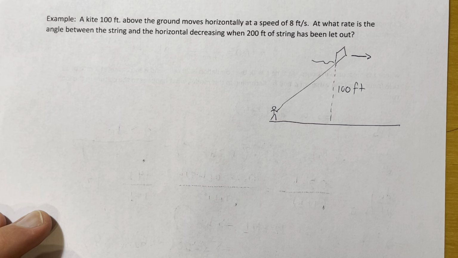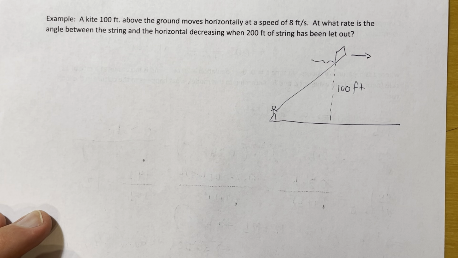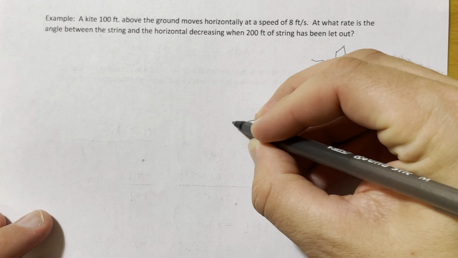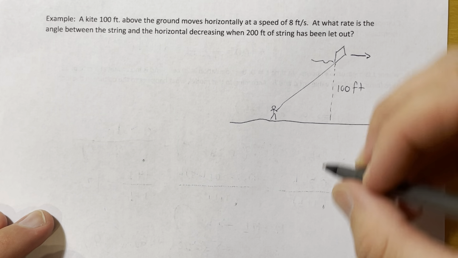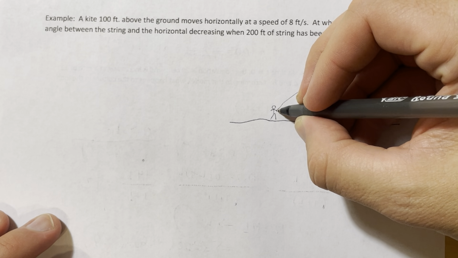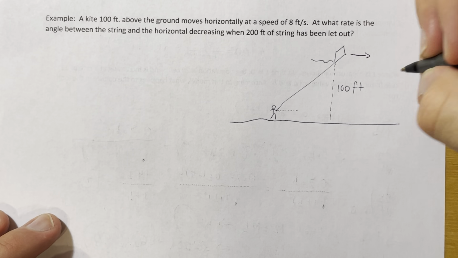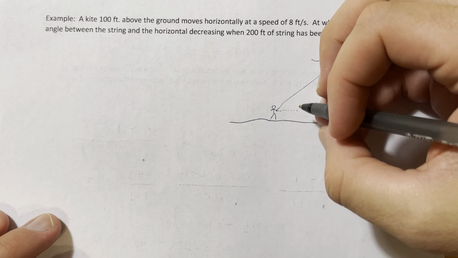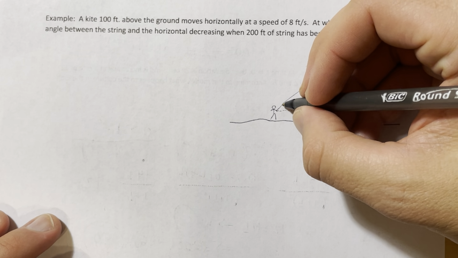It says, at what rate is the angle between the string and the horizontal decreasing when 200 feet of string has been let out? Now, technically, you can kind of nitpick here and say that my little person is holding the string above the ground, right? But we're not told how high. That ultimately doesn't matter.